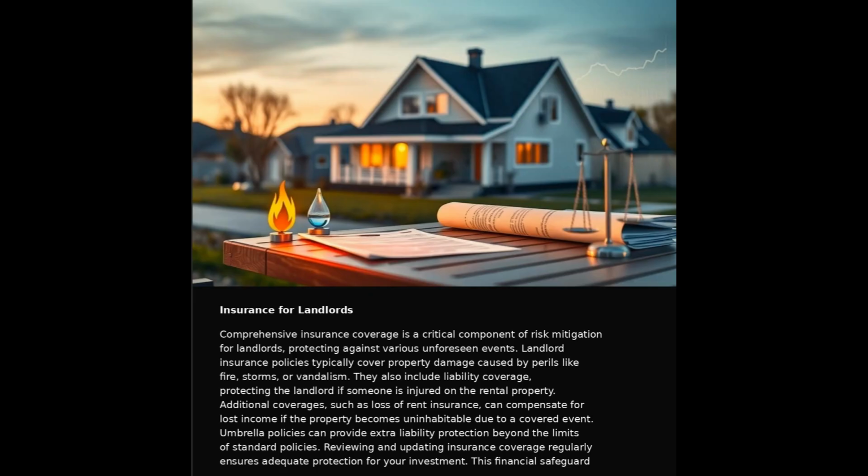Additional coverages, such as loss of rent insurance, can compensate for lost income if the property becomes uninhabitable due to a covered event. Umbrella policies can provide extra liability protection beyond the limits of standard policies. Reviewing and updating insurance coverage regularly ensures adequate protection for your investment. This financial safeguard is non-negotiable for property owners. It provides peace of mind against significant financial losses.